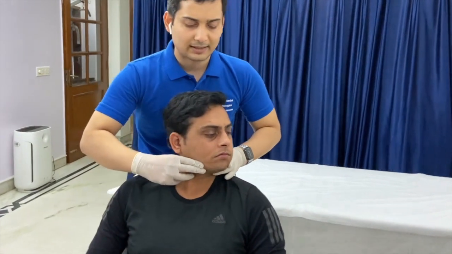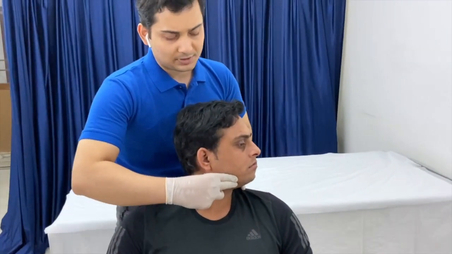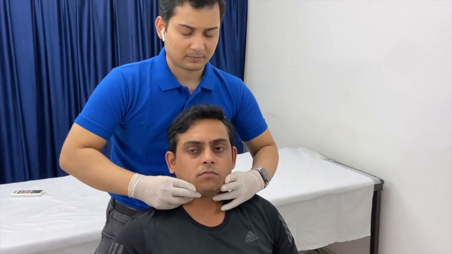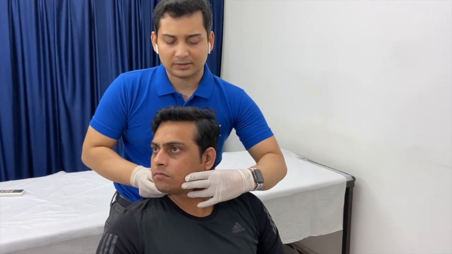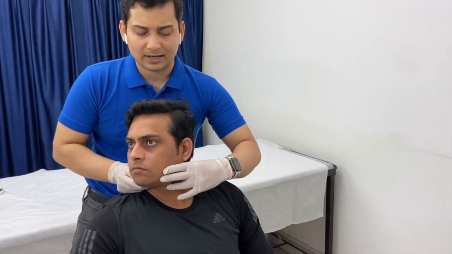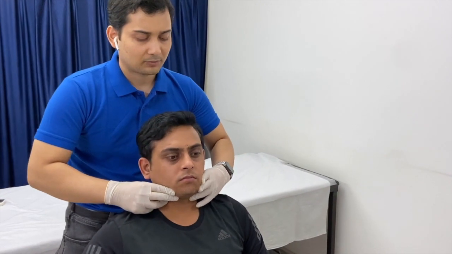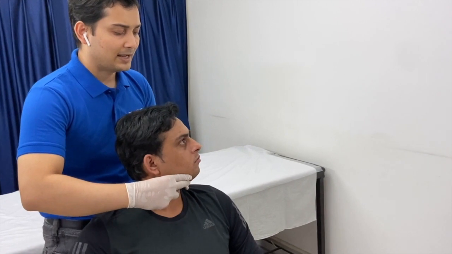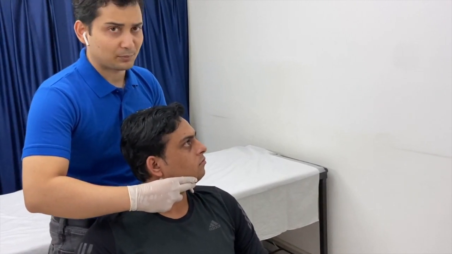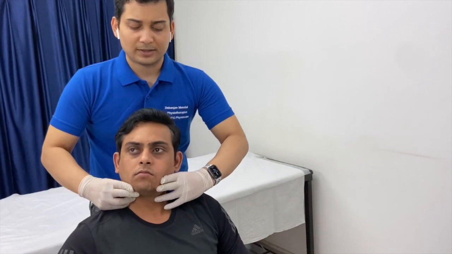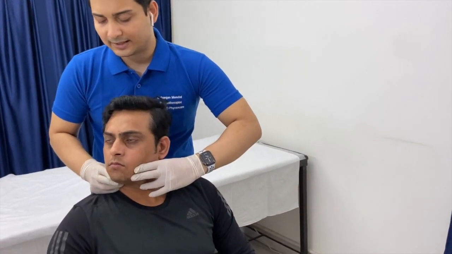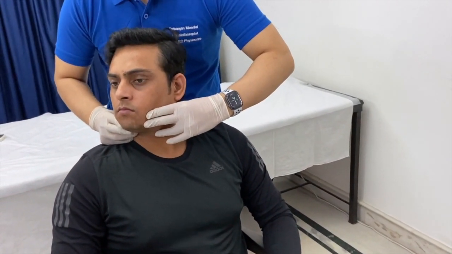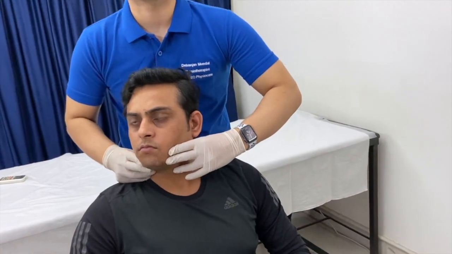While moving the head to the left side, the C2 transverse process will be more prominent, and the opposite thing happens on the C1 transverse process. While moving to the left side, the C2 transverse process will be more prominent and the C1 transverse process will be less prominent. While doing the opposite movement, when I am taking the head to the right side, the C1 transverse process is more prominent and the C2 transverse process is less prominent.